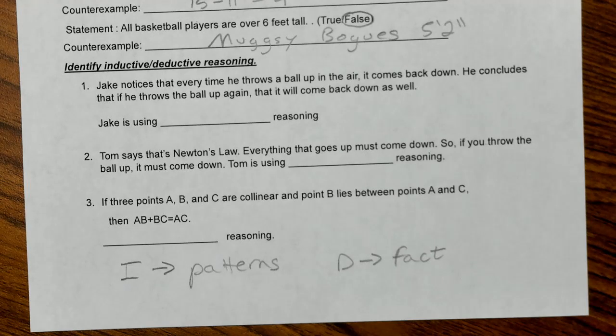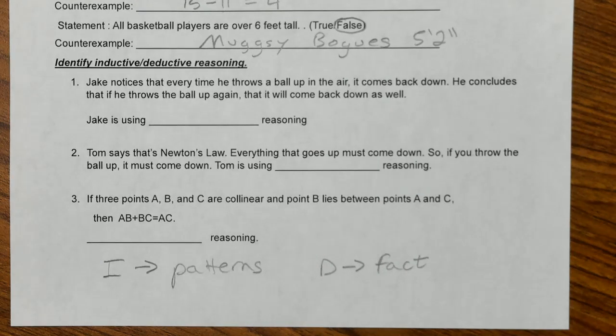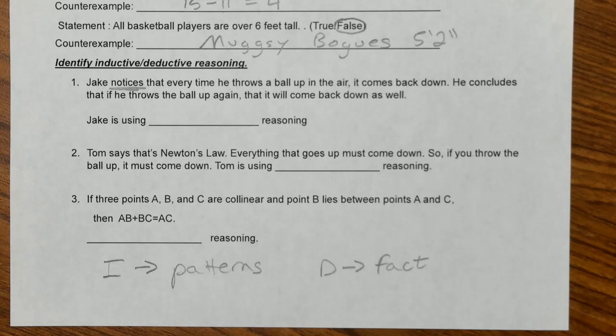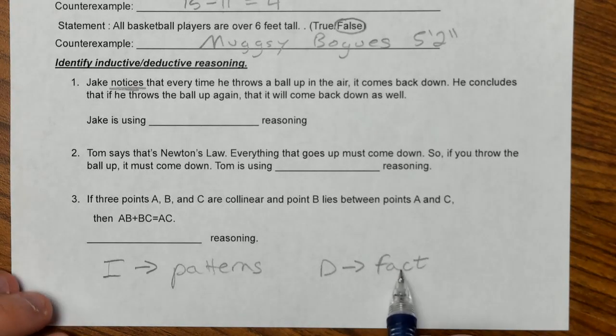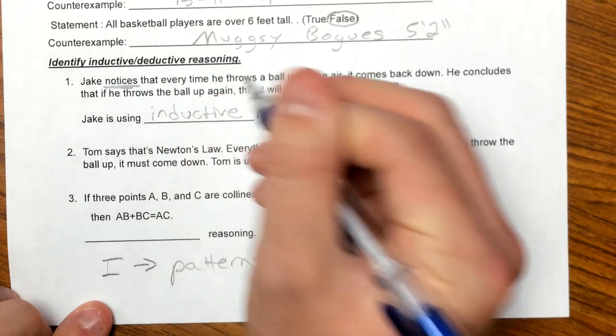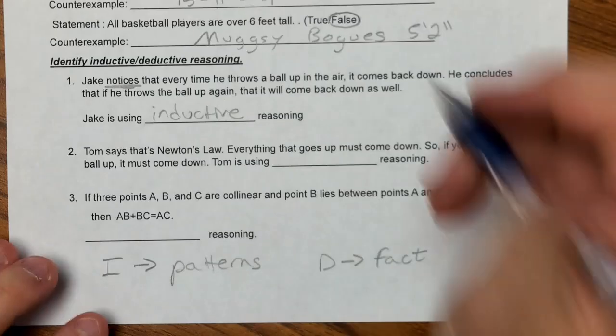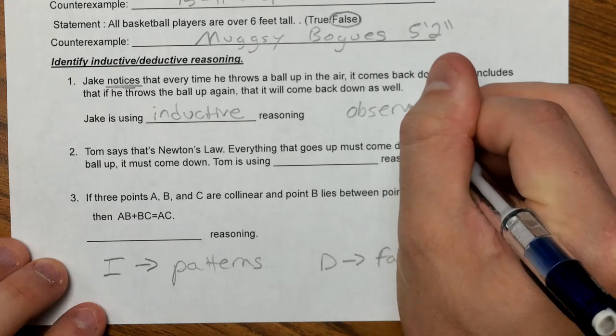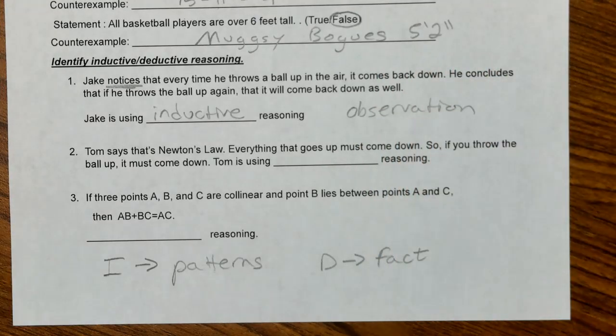So Jake notices that every time he throws a ball up in the air and it comes back down, he concludes that if he throws a ball up again, that it will come back down as well. A lot of us might think, oh, it's a fact because there's a law of gravity. But pay attention to our question. He notices that he throws the ball up. He didn't state anything about gravity or any rules of physics, so we cannot conclude that he is thinking this as factual evidence. He is seeing and noticing patterns, so we are going to call this inductive reasoning. Why? Again, we said it's an observation, a pattern, or that he notices this.